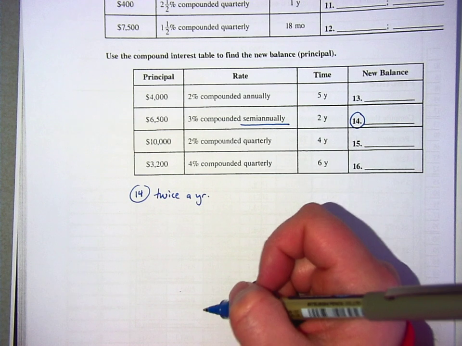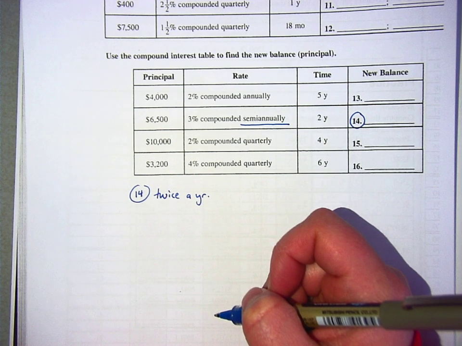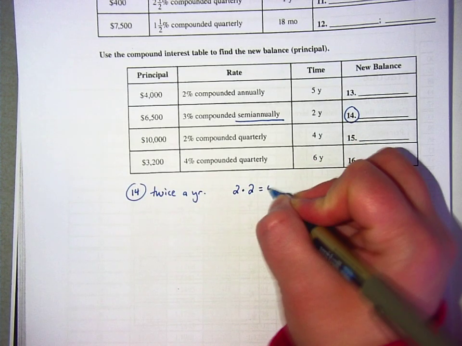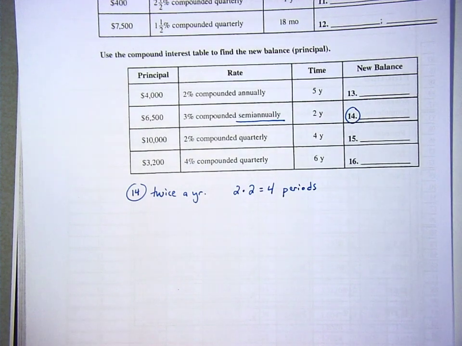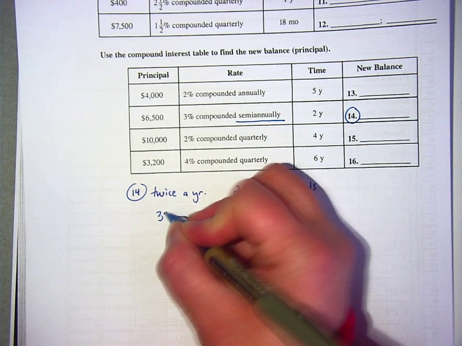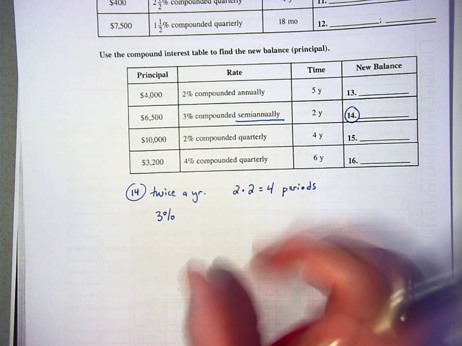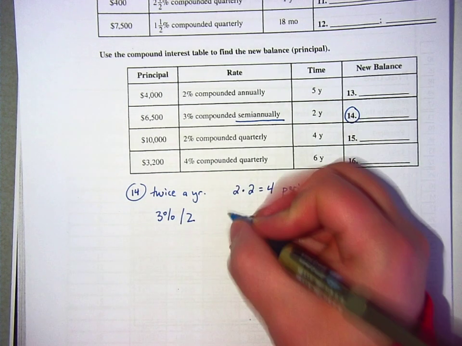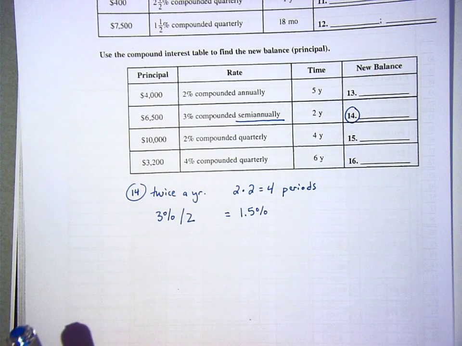So 14, it's going to be twice a year. And it's for 2 years. So how do I figure out how many periods that is? Twice a year for 2 years. Just 2 times 2. Everybody following me so far? 4 periods. And then how do I find out what the new interest rate is? By what? 3% divided by how many times do I compound it a year? 2. So everybody take 3 divided by 2 in your calculator, which is 1.5%.